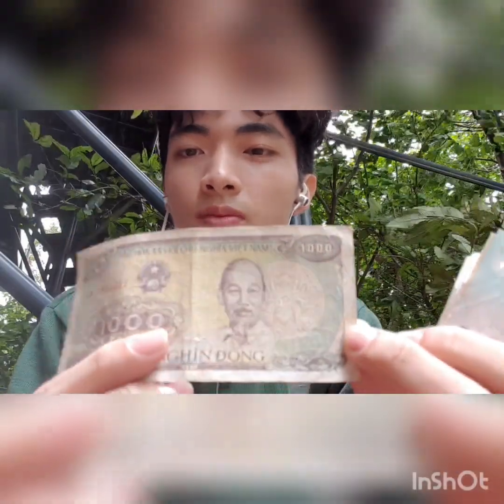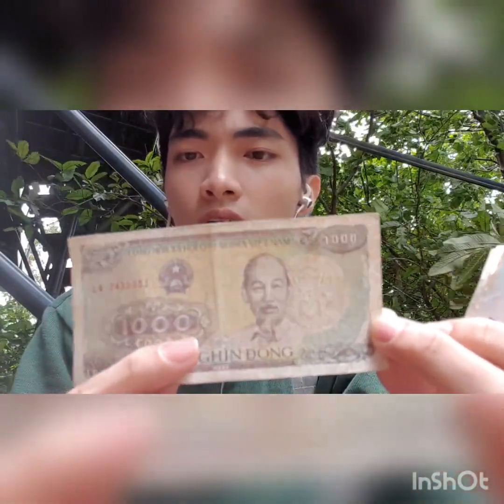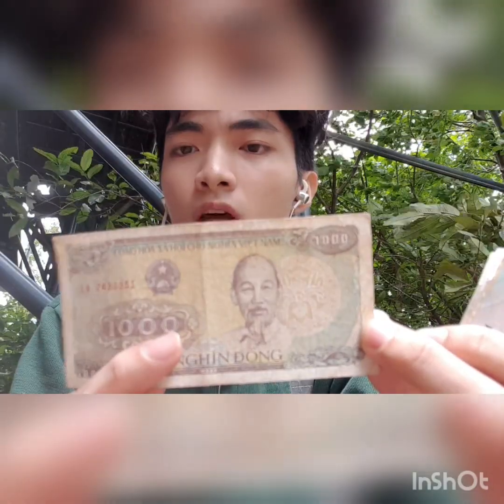On the front of this banknote is the portrait of President Ho Chi Minh. He is the person who established the Democratic Republic of Vietnam, with the declaration to establish this country in 1945. He is also the founder of the Vietnamese Communist Party.